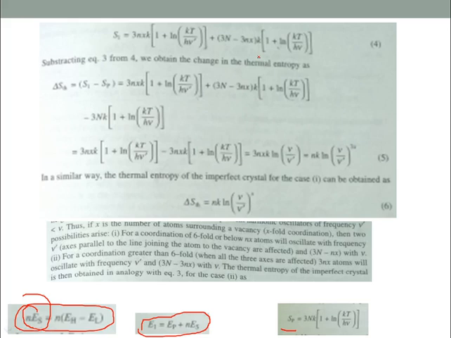In an imperfect crystal, the atoms neighboring a vacancy will have a frequency ν', which is very much less than the frequency ν in the perfect crystal. And it is also assumed that in an imperfect crystal, each atom neighboring a vacancy is equivalent to three independent harmonic oscillators of frequency ν'.